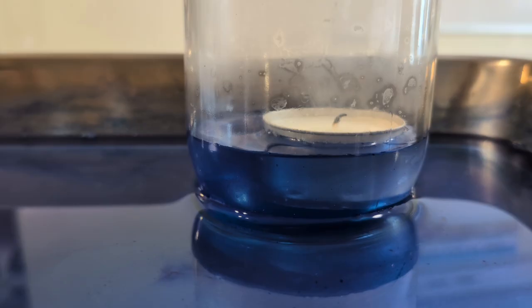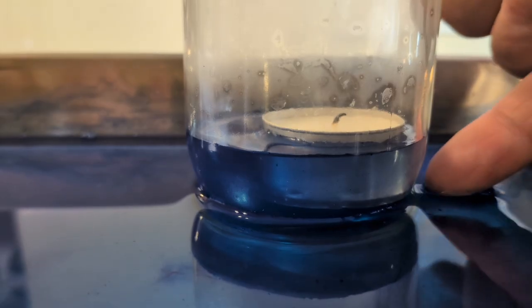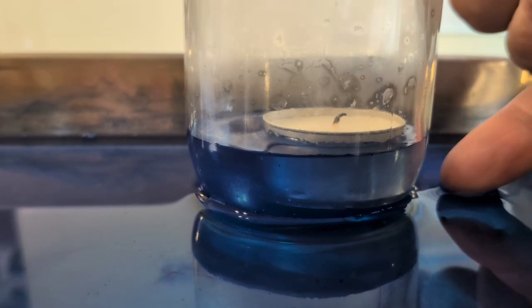In this case, warm air or hot air expands. And so the candle heats the air, and it gets hotter. That expands. Some actually escapes through the bottom of the jar. You might have seen a bubble as we brought the jar on top of the water.